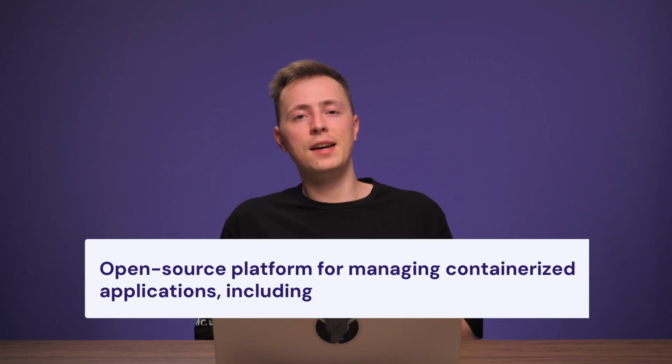Okay, so for the uninitiated, Kubernetes is an open source platform for managing containerized applications, including deployment and scaling. Now, that sounds a bit complicated, but basically it makes your applications run efficiently across a cluster of machines. Kubernetes does all of this through a central control plane and various core components.